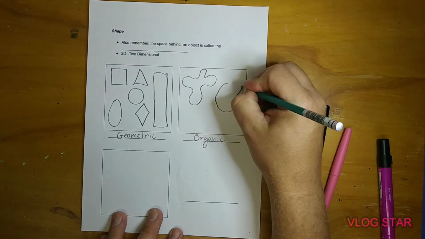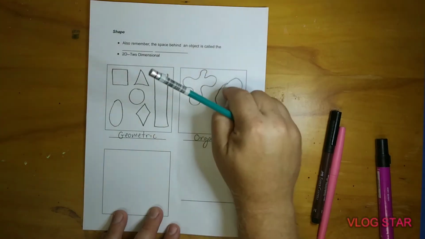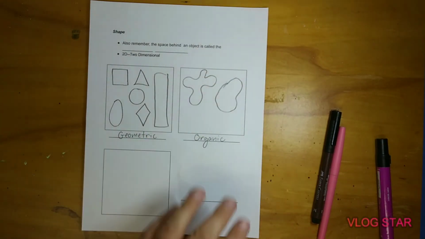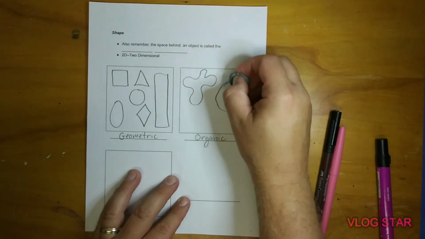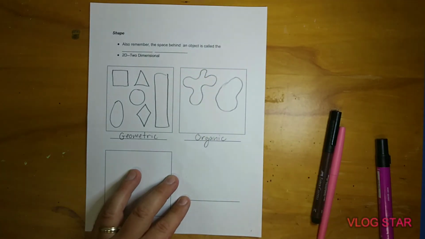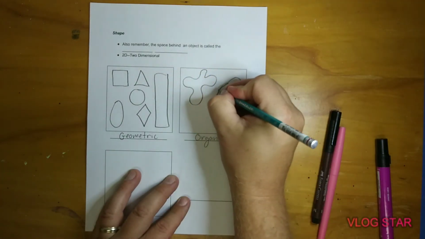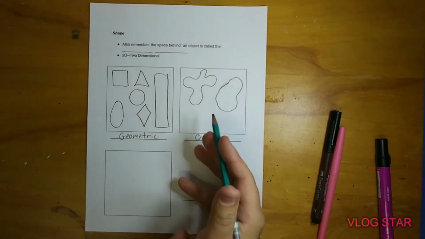Just a boulder. Any boulder that you might see outside, make sure you have a nice clean ending. That doesn't look so smooth. I might touch that up. And maybe even a flower.